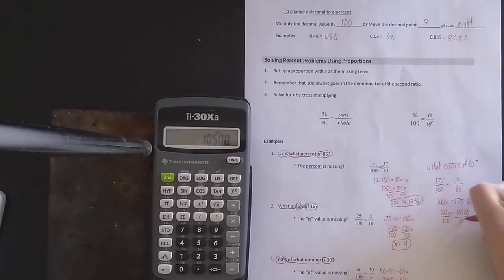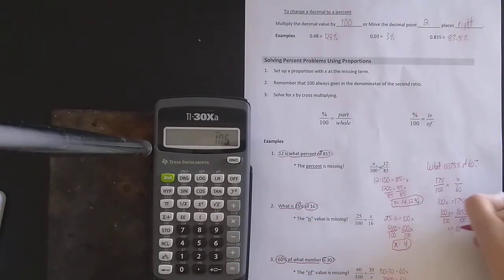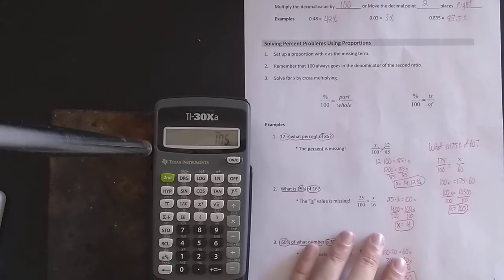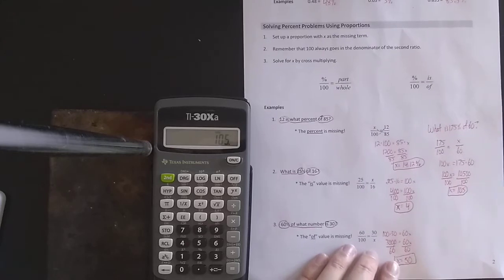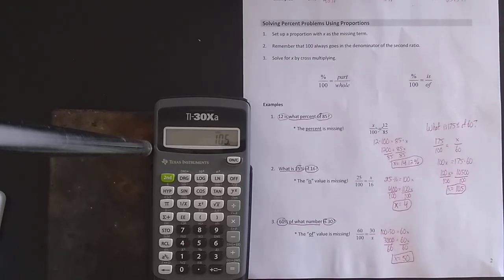Divide both sides by 100, and you end up with 105. Okay? That is, 105 is 175% of 60. In other words, it's much higher than 60. Again, if I was cutting this off, I apologize. I didn't mean to write down that low.